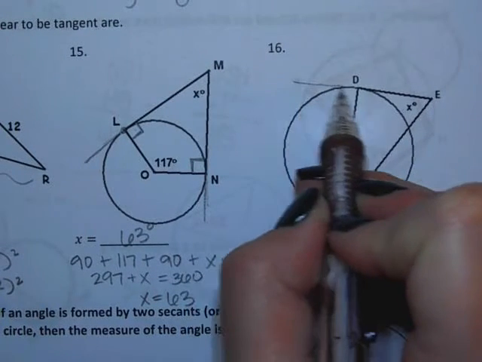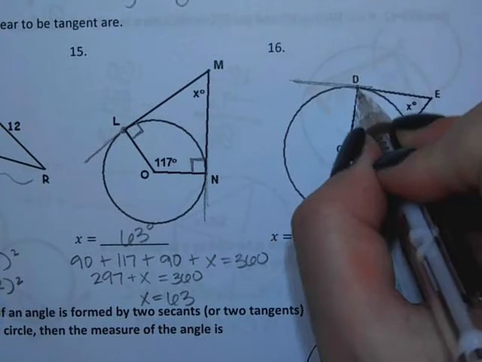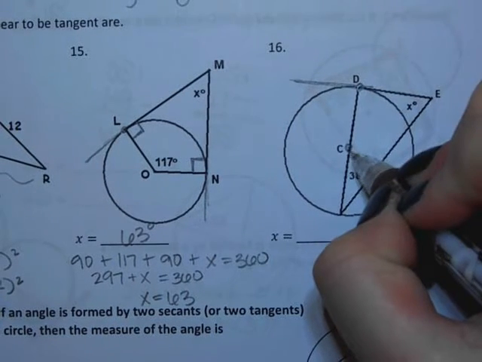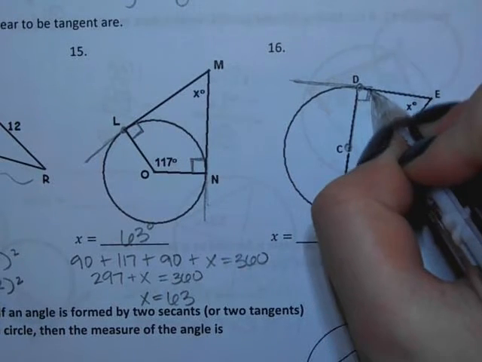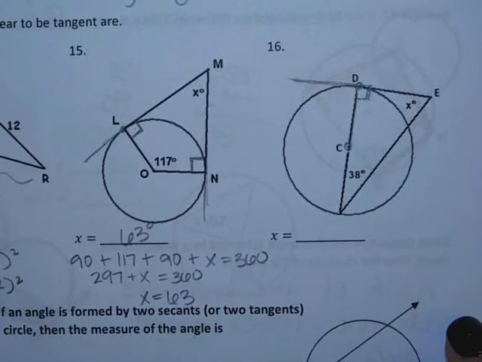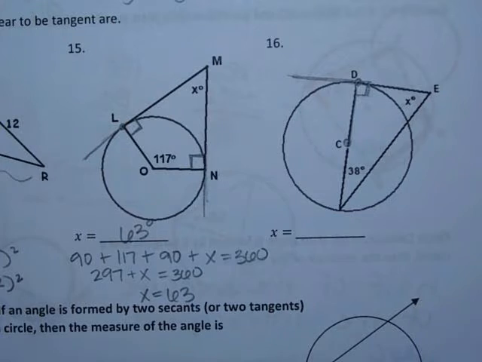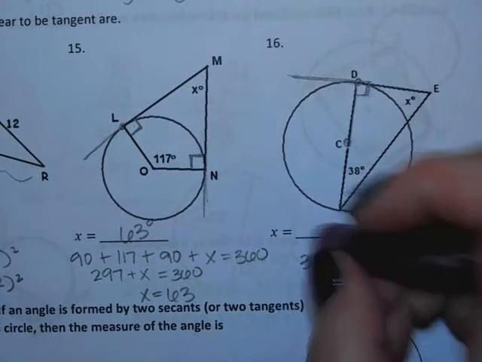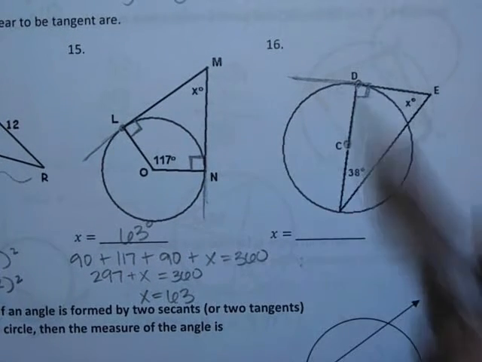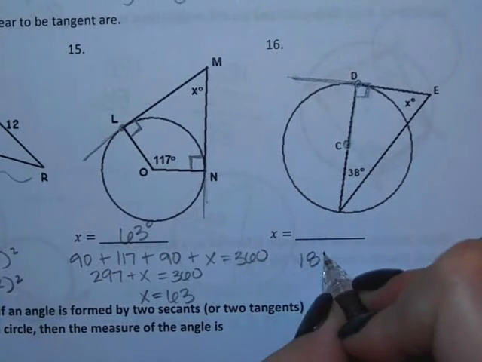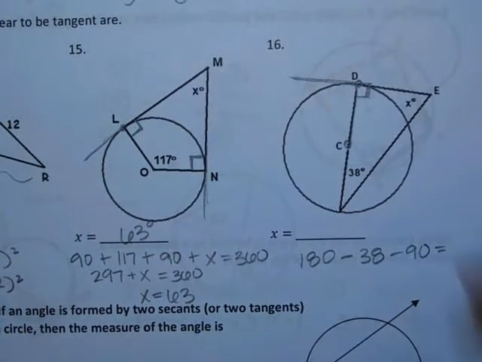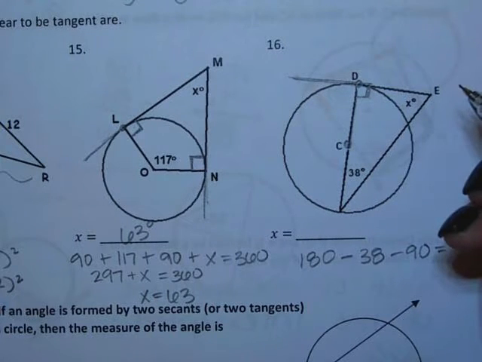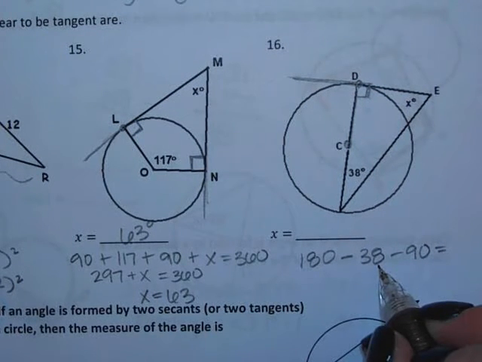All right, here's our tangent line, here's our point of tangency, there's the center C, and there's our radius, so that means this is 90 degrees right here. So what do I do? 360 minus 38. Wait, 360? 180, because it's a triangle. Okay, so 180 minus 38 minus 90. Wait, 38? Oh no, I did 30, my bad. 52.